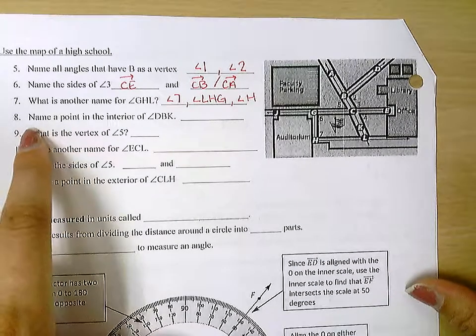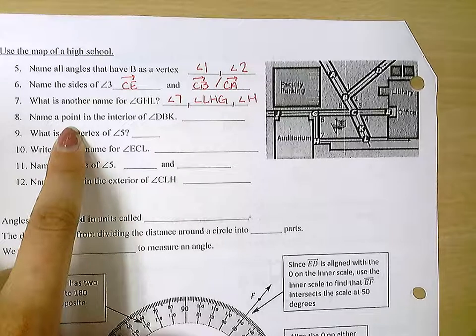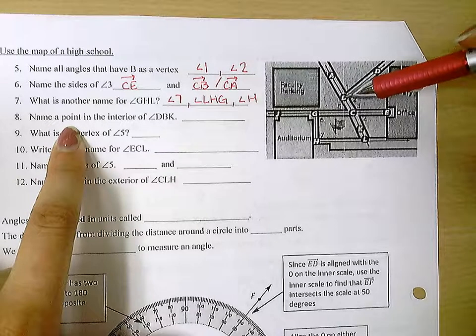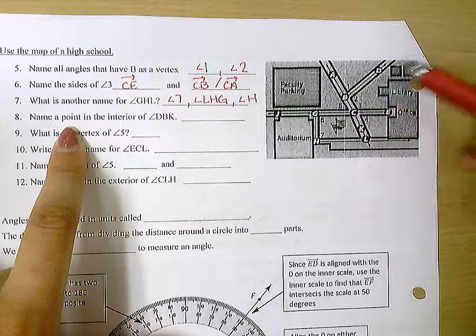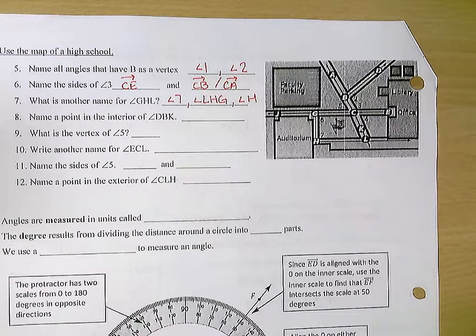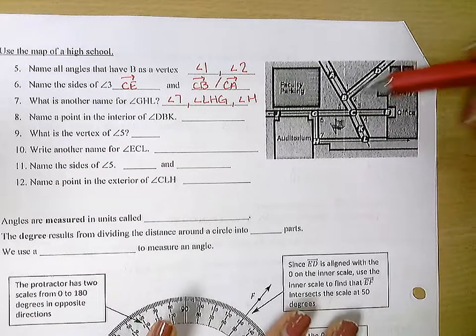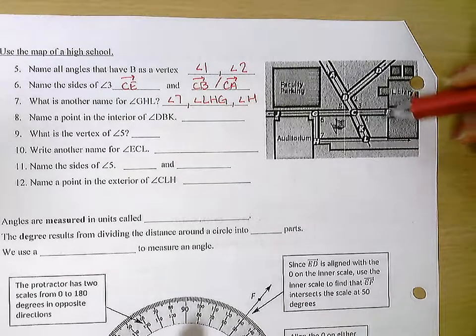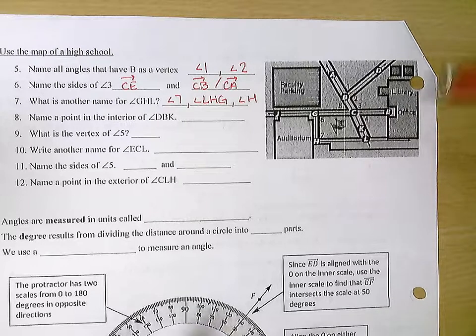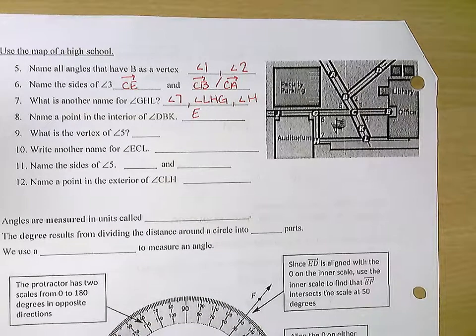All right. Then number 8, name a point in the interior of angle DBK. So they're forming this angle here where B is the vertex, and we need the interior. So the interior is opening into. So I just need a point on the interior of that angle, and that would be this point floating over here, and that's point E. Questions? All right, do 9 through 12 with your group.